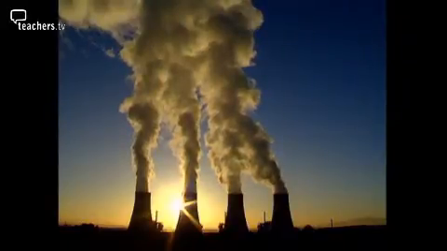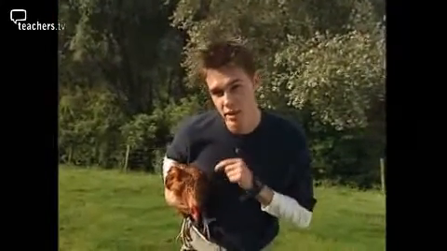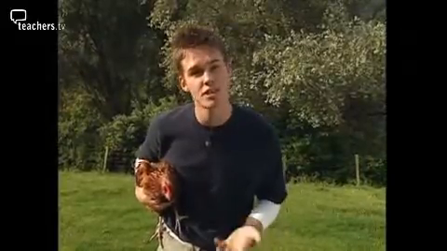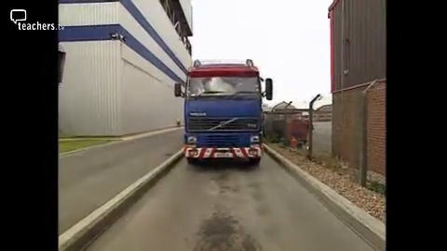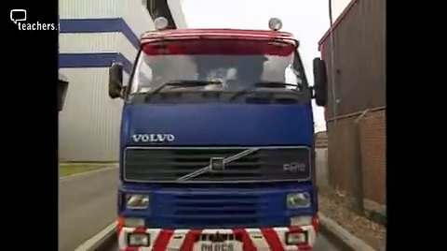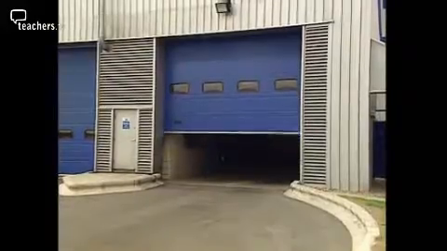For a start, is there anything else we can burn? Well, this cheeky chappie's a bit of a clue. No, you can't burn chickens, something that chickens produce. And I don't mean eggs. The fuel that they use here at Fibrogen Power Station is chicken litter. That's chicken poo to you and me. The chicken litter is a byproduct of the poultry industry, and it arrives by the lorry load from local farms.